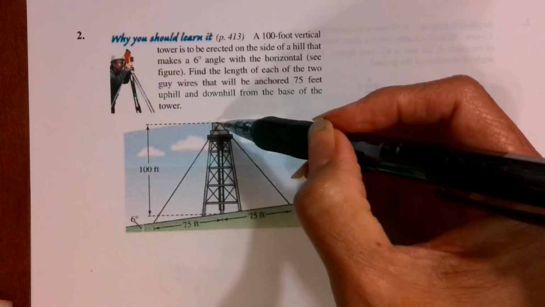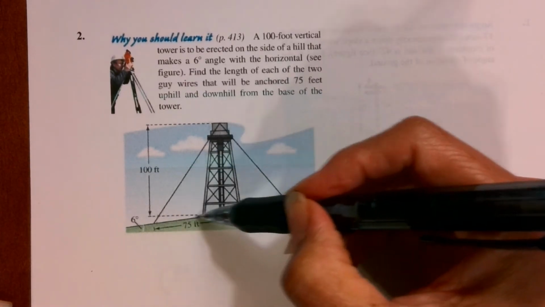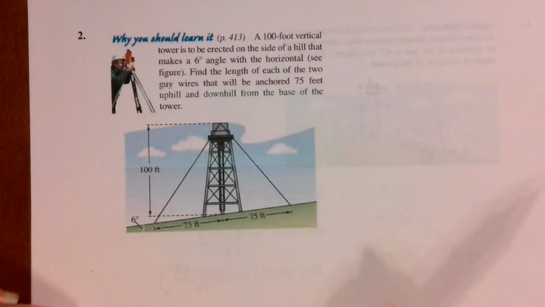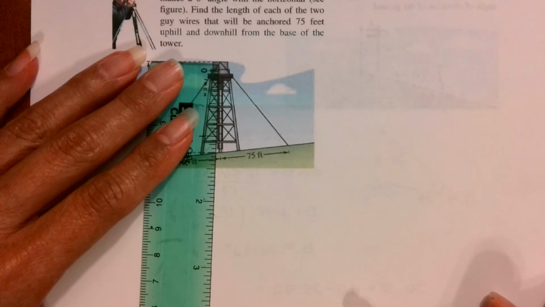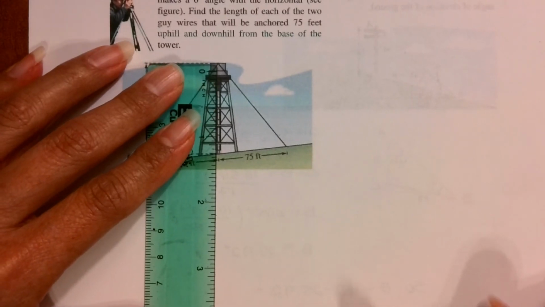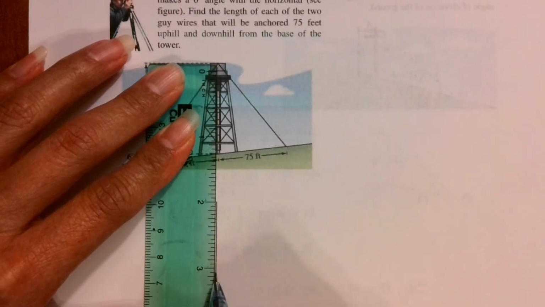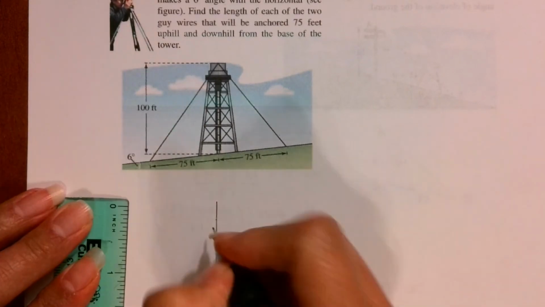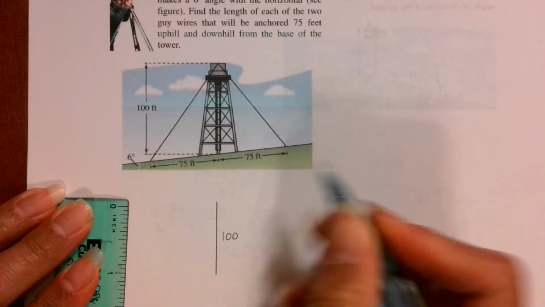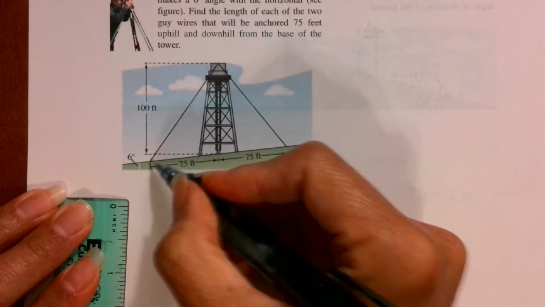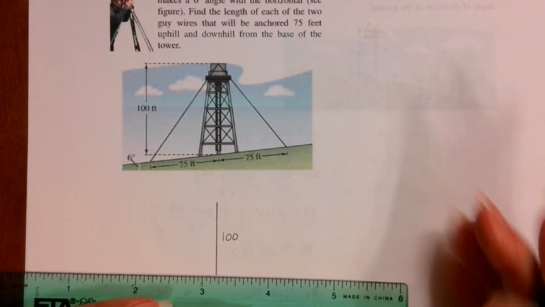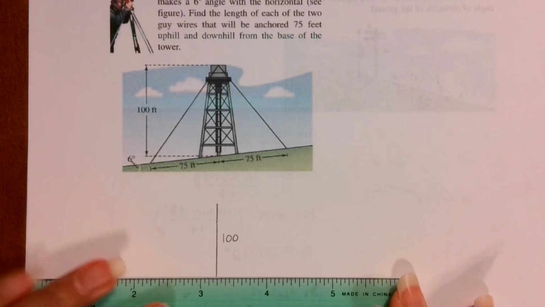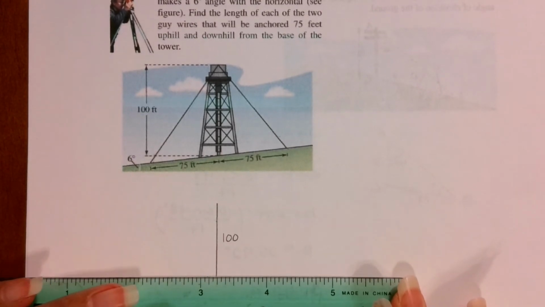Well, let's draw out this triangle. I can see that that triangle is popping out there. So I'm going to come over here just below. I'm going to draw this piece right here. And I know that's 100. And then I have the guy wire. So I know this is my horizontal. Okay, so I know it has to be perpendicular completely.